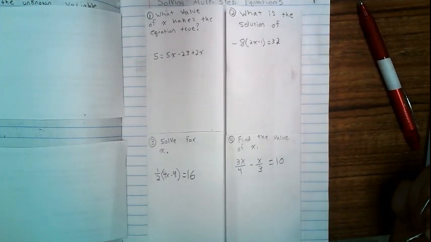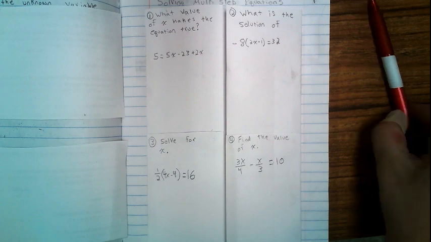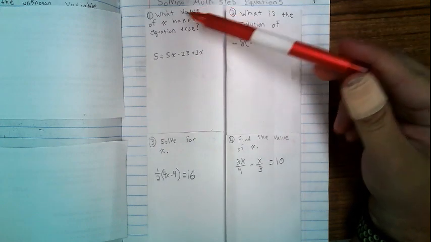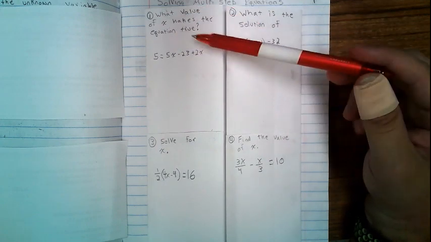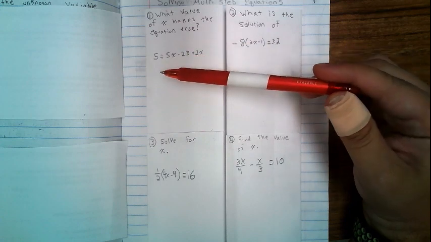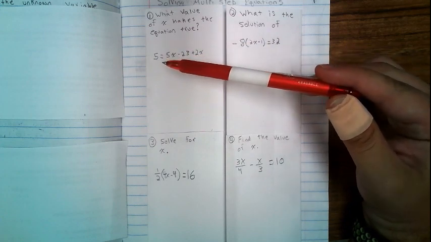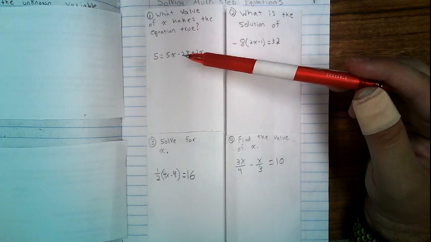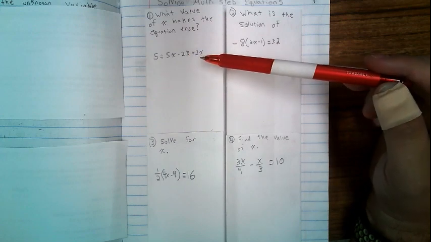Now that you have your windows, we're going to write down the problems on the front. So example 1 is: what value of x makes the equation true? And the equation is 5 equals 5x minus 23 plus 2x.